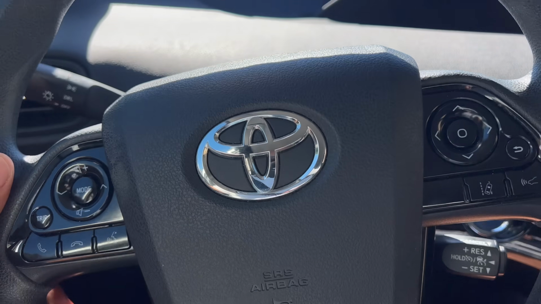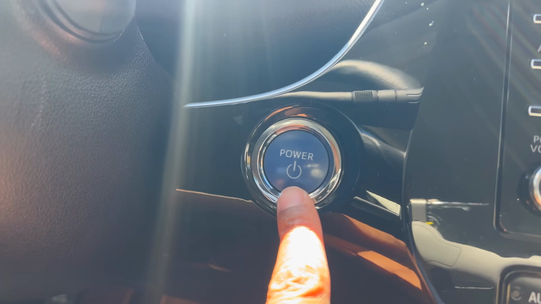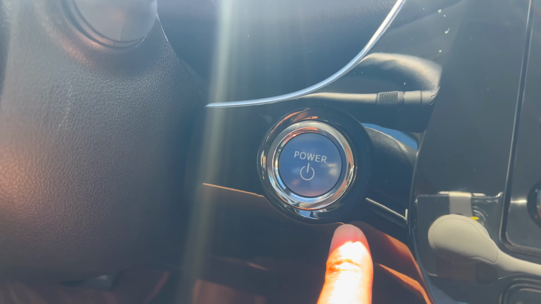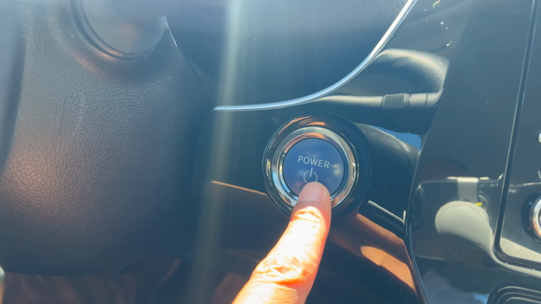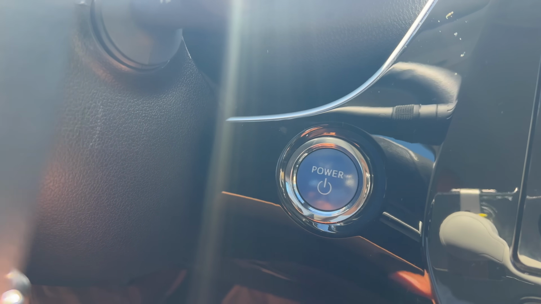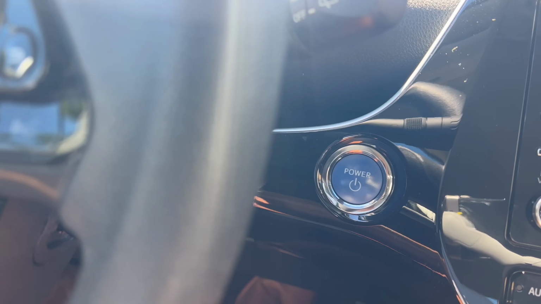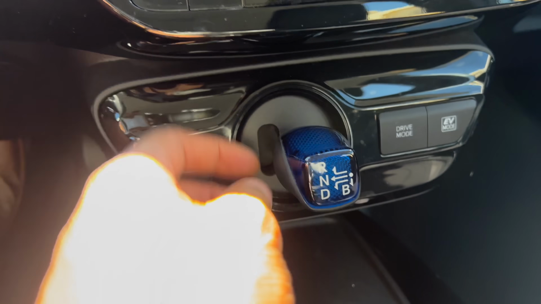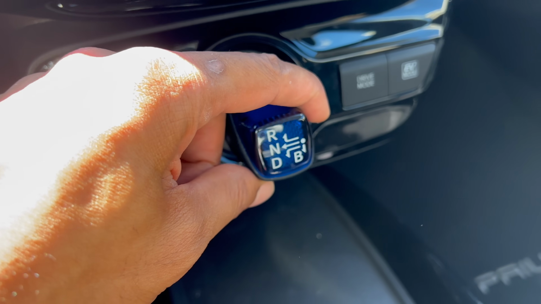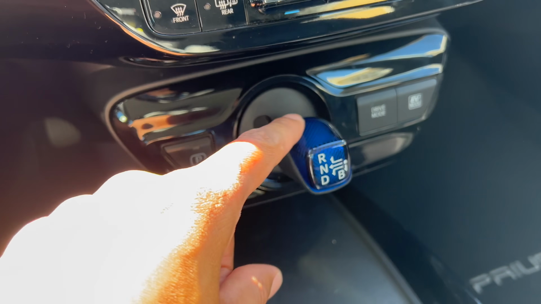After this, you'll want to start the car. With automatic transmission, depress the brake pedal. Then, turn the key or press the start button to start the engine. Next, you'll shift the gear to drive or reverse depending on your intended direction.